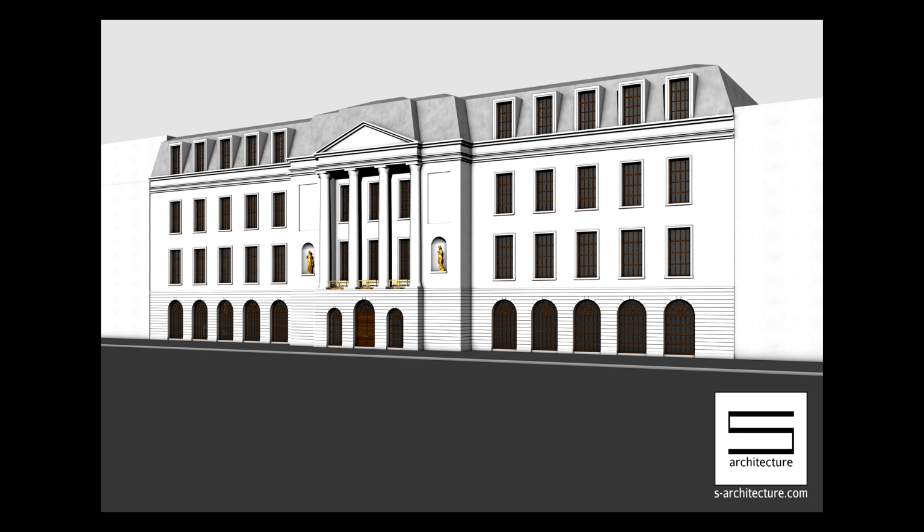But as you see, even the capital is not worked out. So this building does not have any ornament. I mean, if you want to do ornament, I think you can. But in my opinion, you don't have to, as long as you apply this classical grammar.